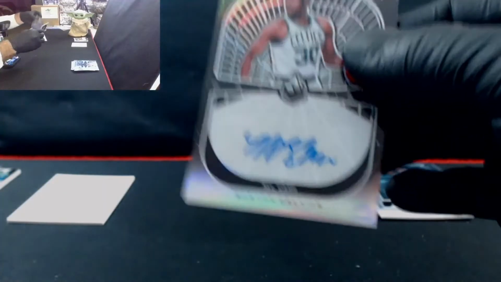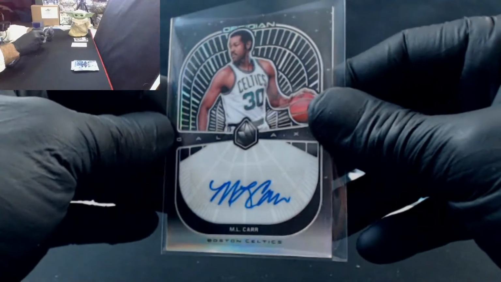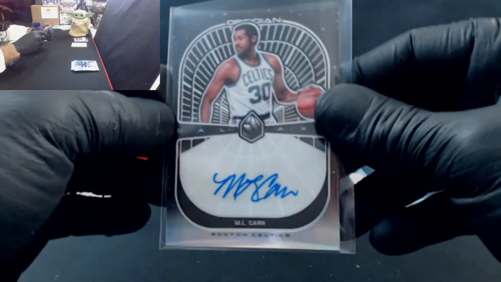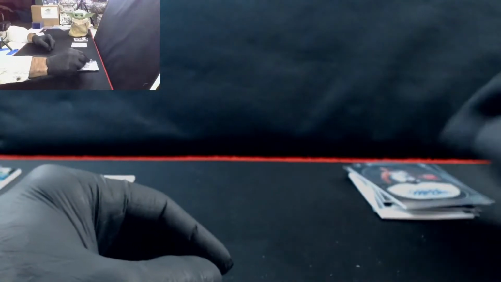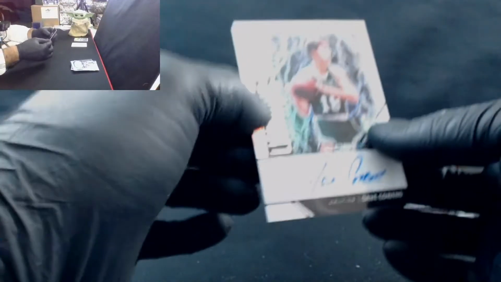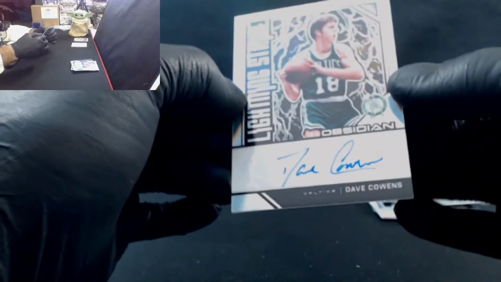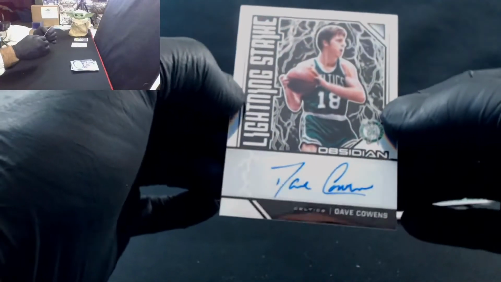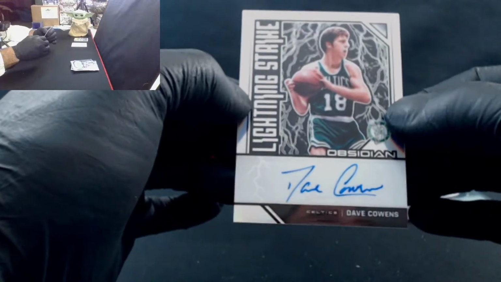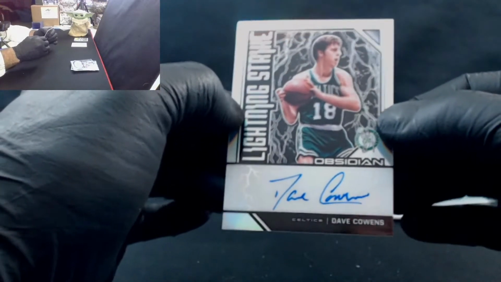Oof, I don't even think I'm seeing this right. Man, I think this is going to be a back-to-back autograph, throwback players for the Celtics? No way. Holy cow, look at this. Dave Cohen autograph, lightning strike. Oh my, you won't believe what the next card is going to be. It's for the Celtics. It's unbelievable.